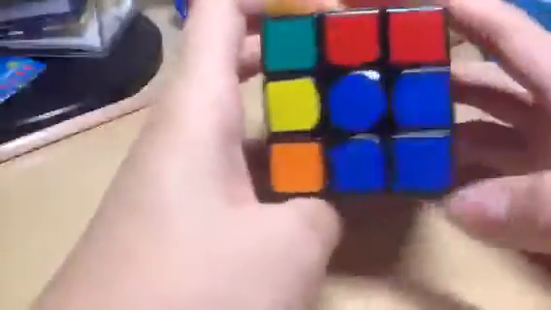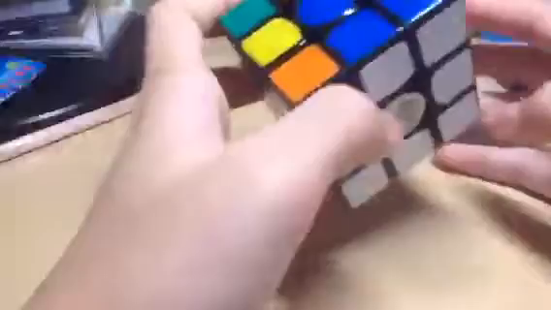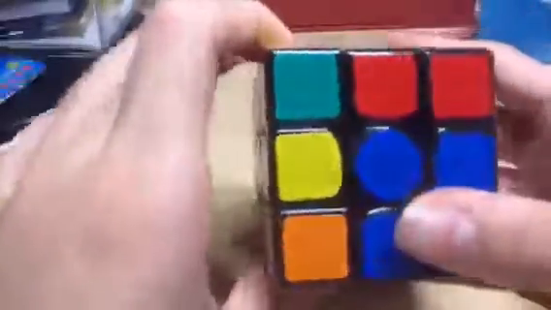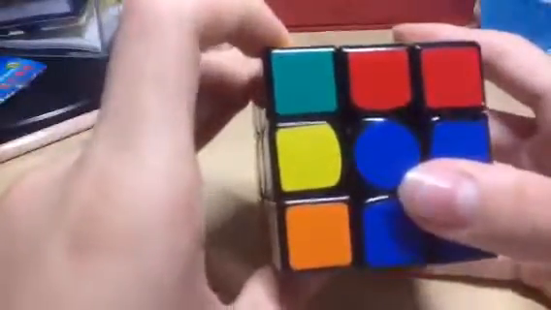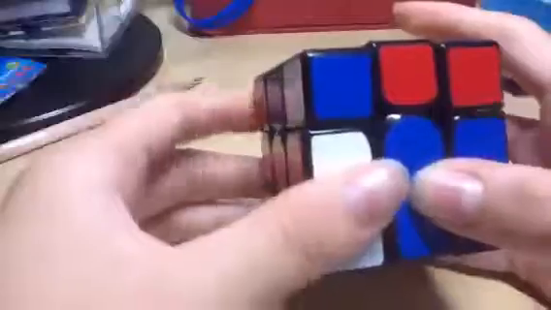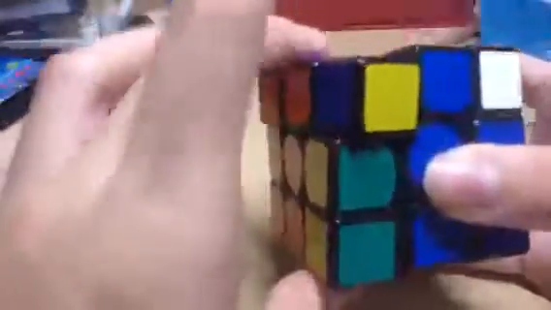Just find a way to memorize the formula without confusing yourself. So the formula would be up, right, down, left, up, right, down.